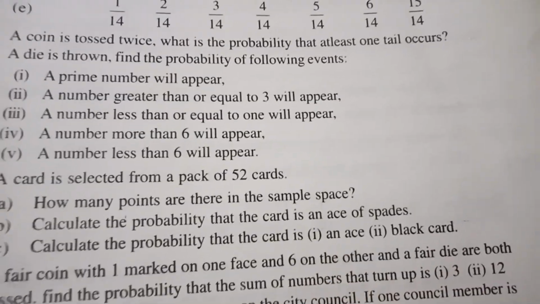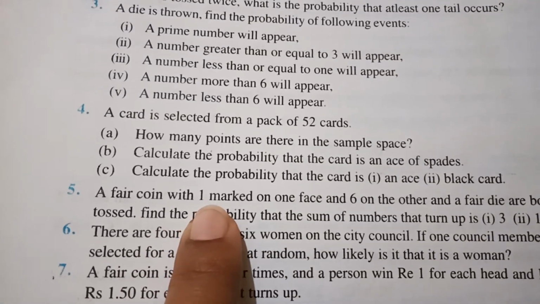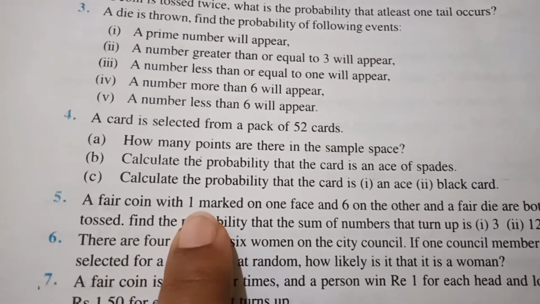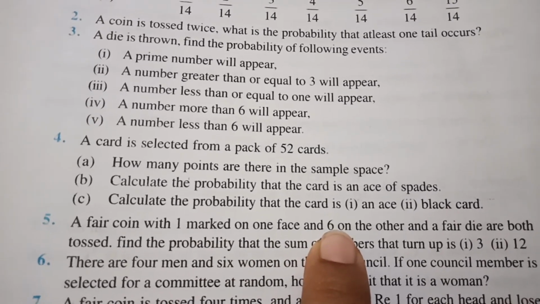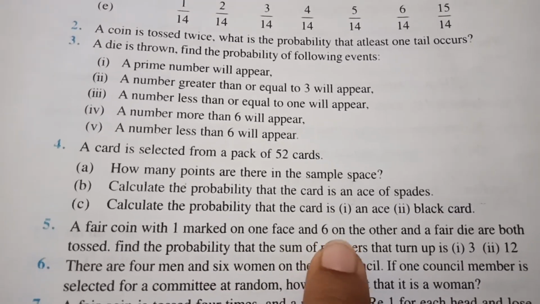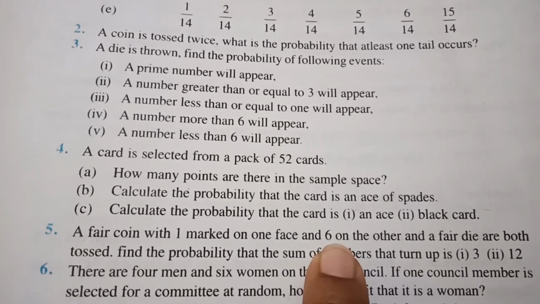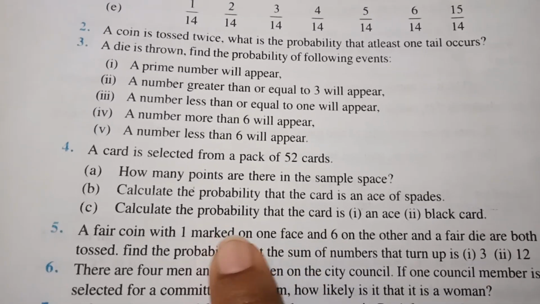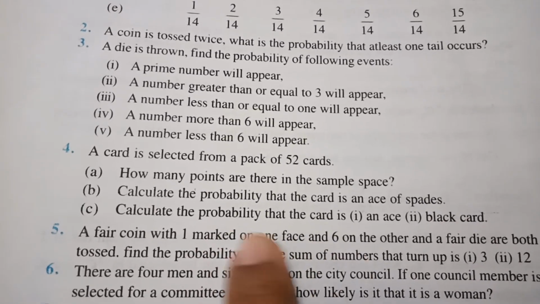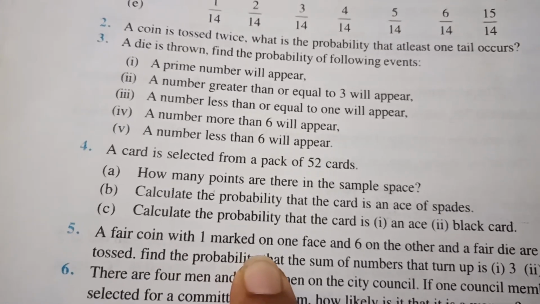Now, what can be the possibilities? The possibilities can be 1,1; 1,2; 1,3; 1,4; 1,5; 1,6 and 6,1; 6,2; 6,3; 6,4; 6,5; 6,6. There are 12 possibilities. Out of these 12 possibilities, each one will have the probability 1 by 12.